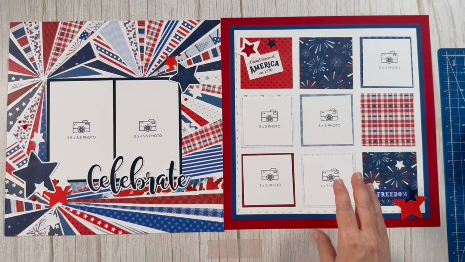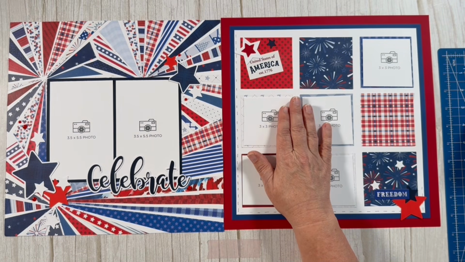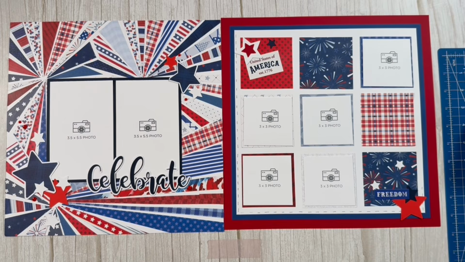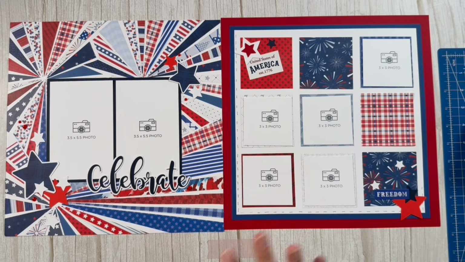But these don't have to be like that, right? You could make these a bigger square, bigger photos. You could overlap your photos and your squares. So it just gives you a kind of wide open landscape when you go to a grid to be able to use and incorporate a lot more photos into your layout.